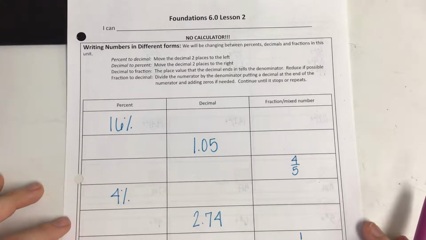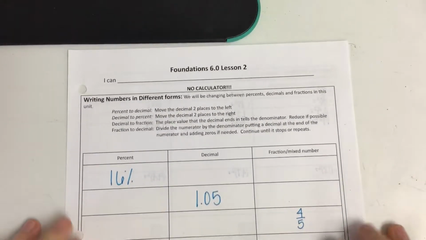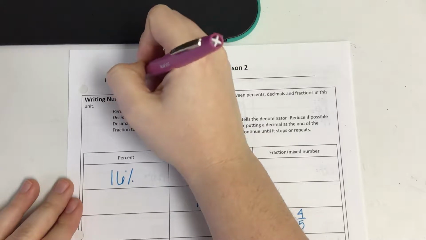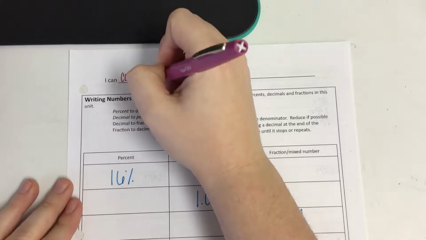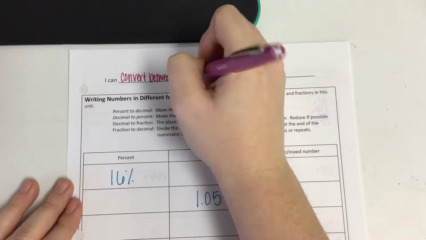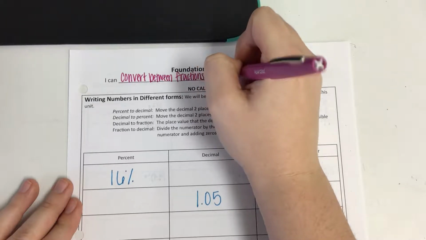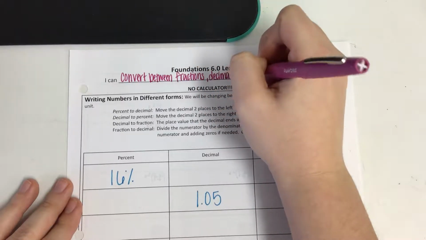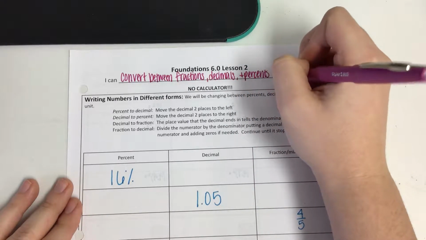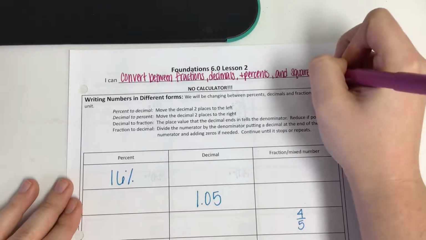This is 6.0, lesson 2. So for this lesson, we are going to convert between fractions, decimals, and percents. And we're going to square and cube numbers.